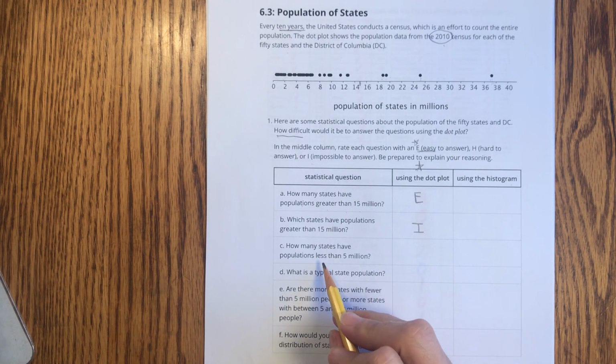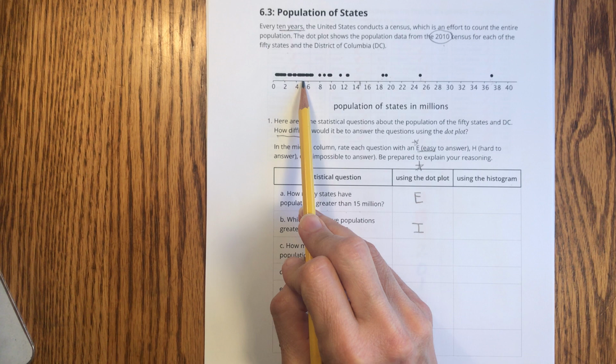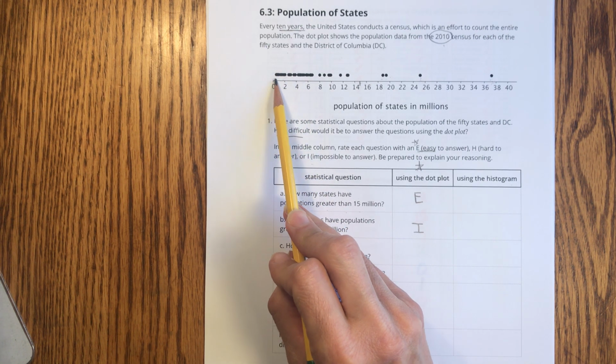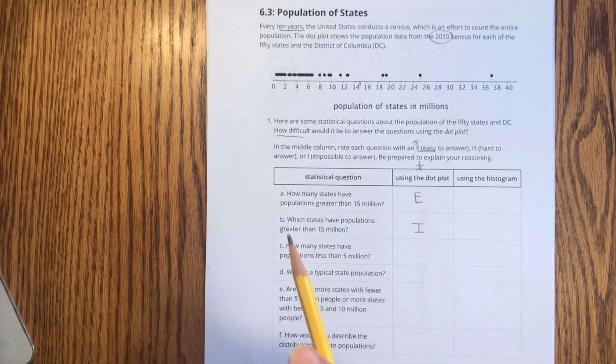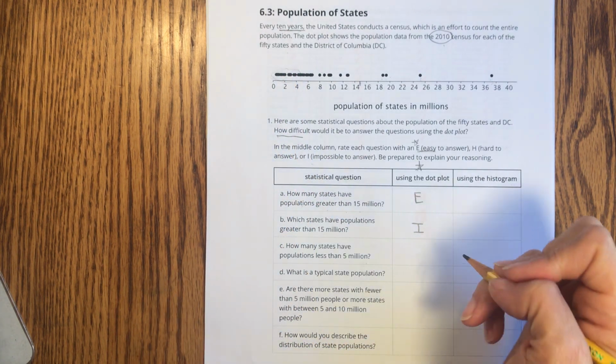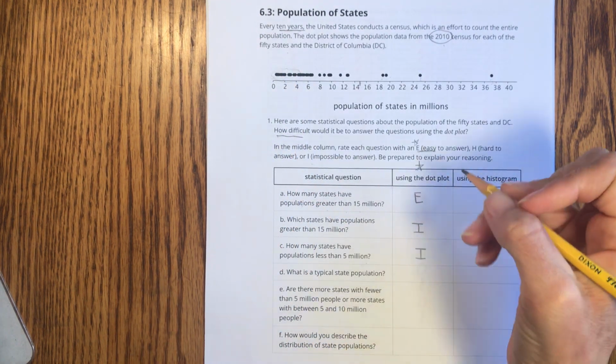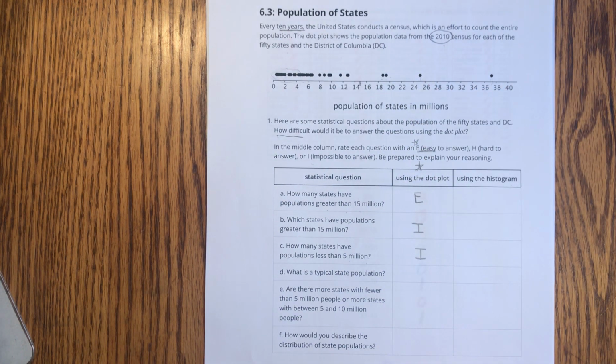How many states have populations less than 5 million? Okay, so 5 million would be about here. This is where it's all jumbled up and there's not really distinct dots. So that's going to be another situation where it's impossible for me to use this dot plot to answer that question, even though it's a statistical question.